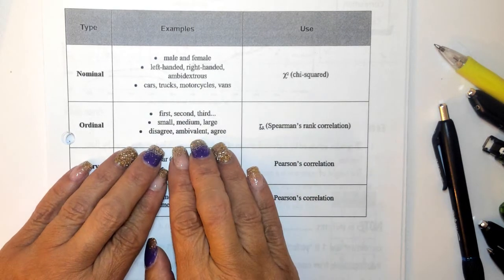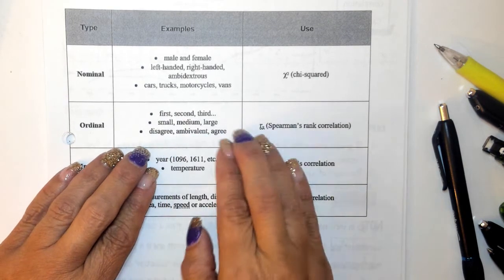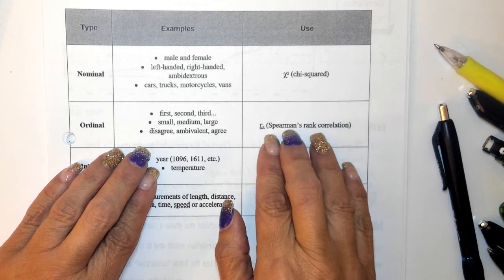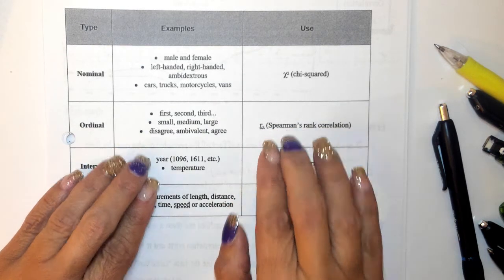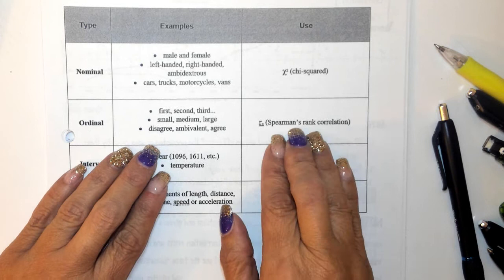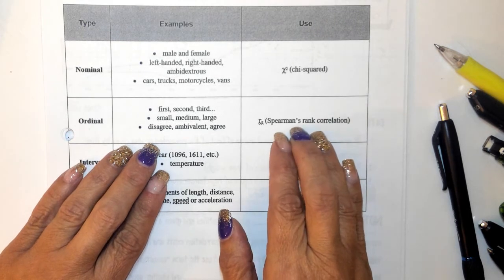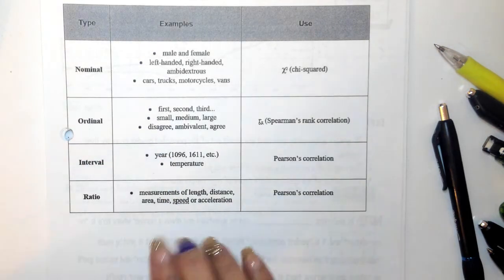For these, when you want to rank something like first, second, third, fourth, and so on, we use something called Spearman's rank correlation. It's one of my favorite types of statistics to use. I absolutely love it.